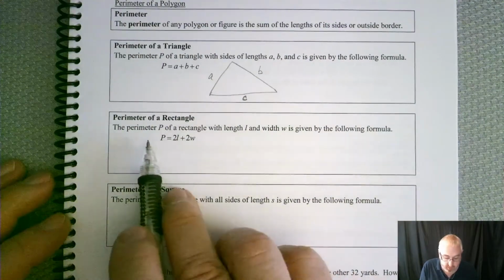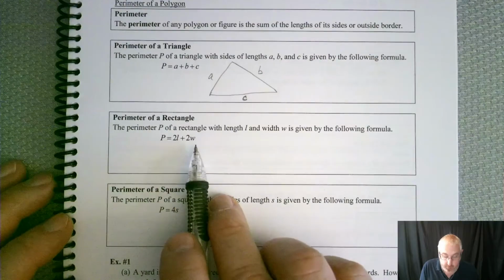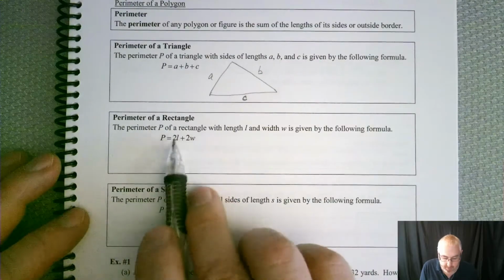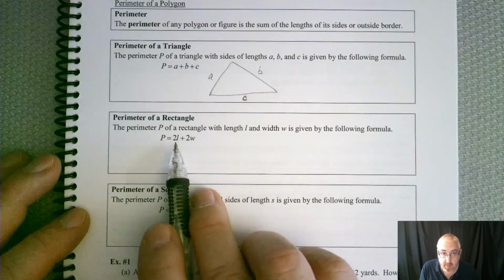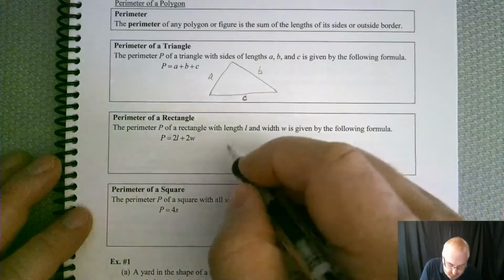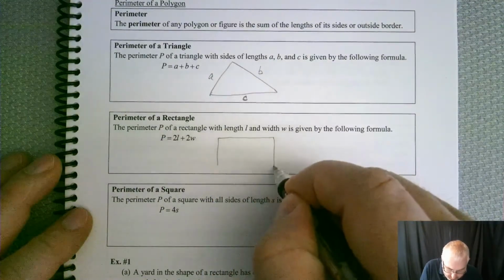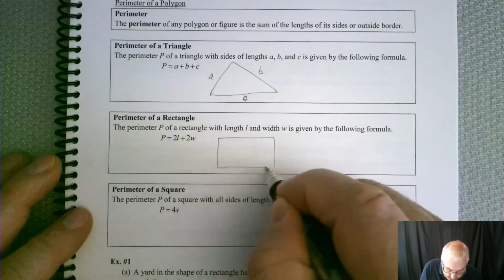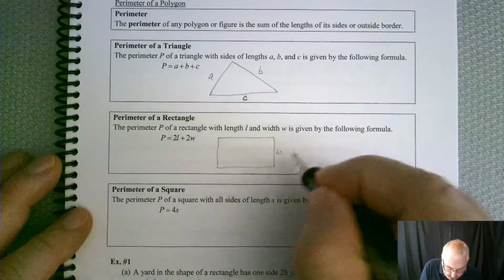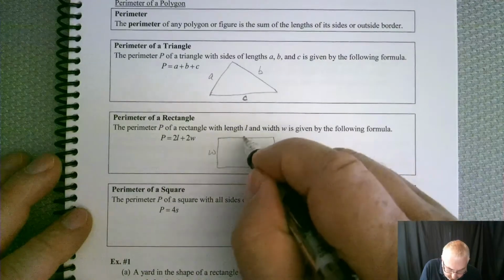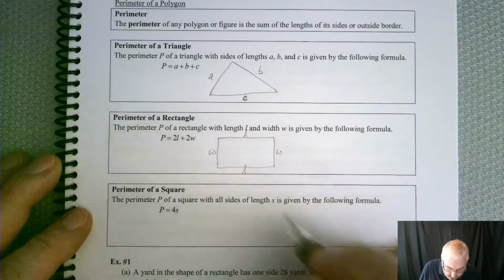All right, the next one is for a rectangle. And we know what a rectangle looks like, but the shortcut for the formula is going to be 2L plus 2W. So if we have our rectangle and we got a width, we have another width, we have a length, and another length.